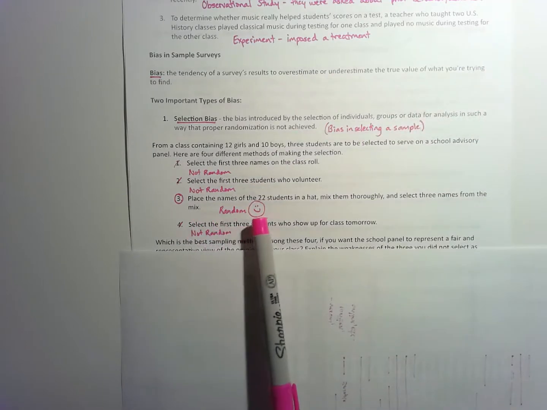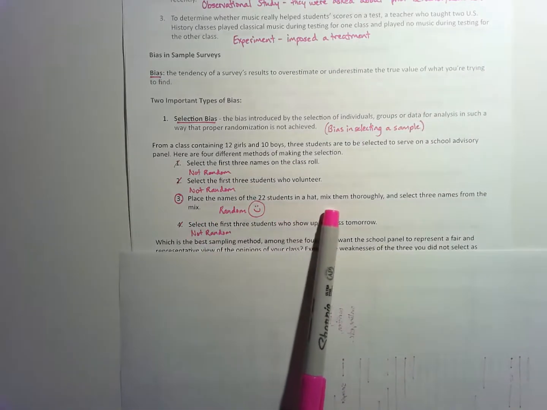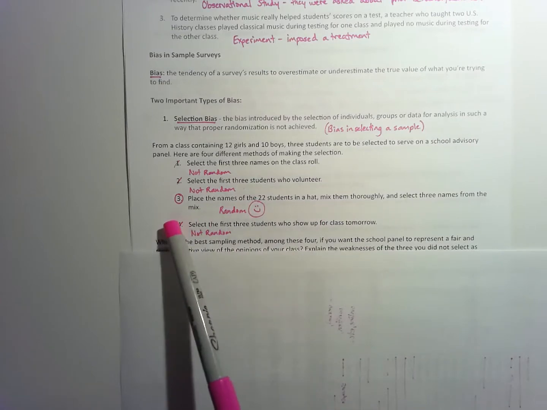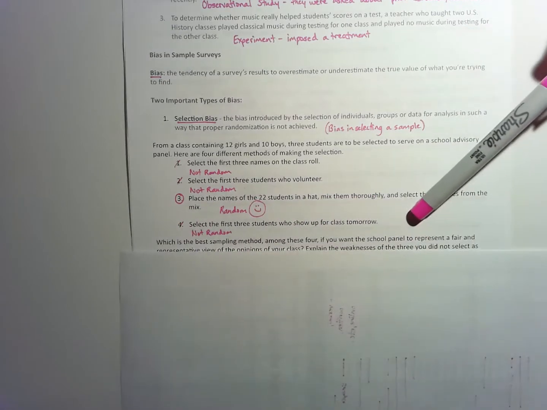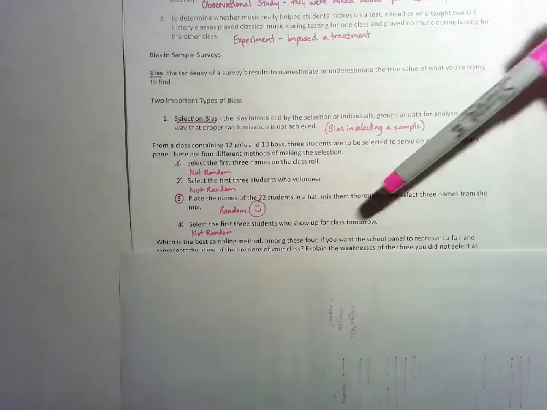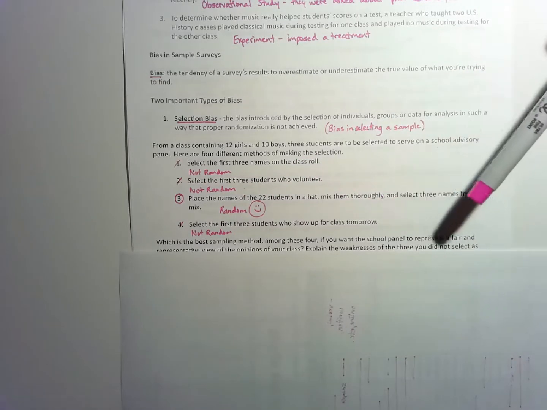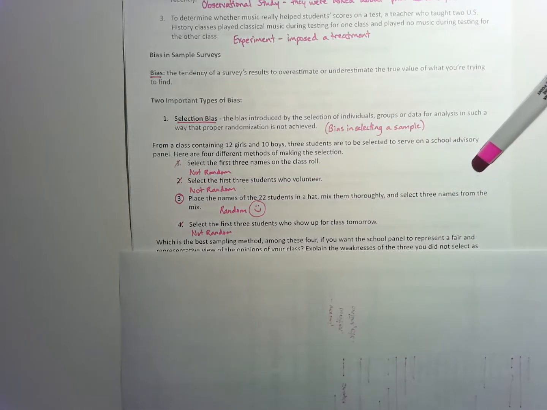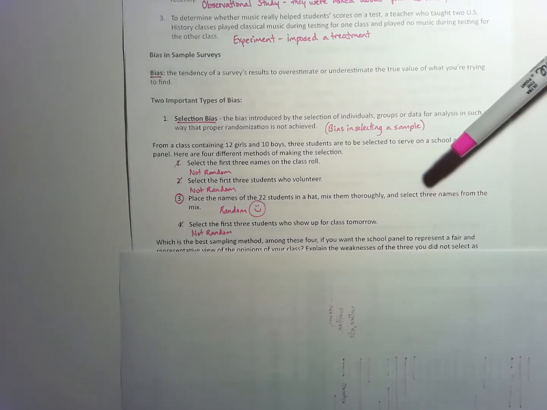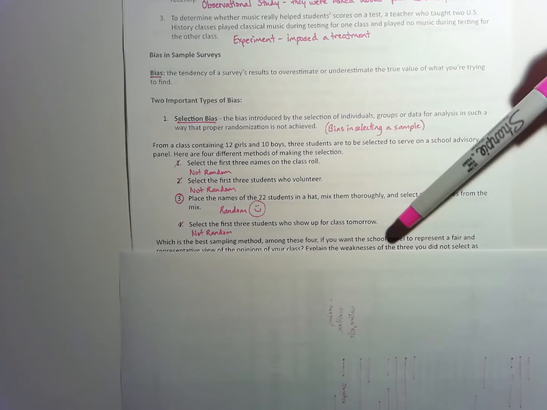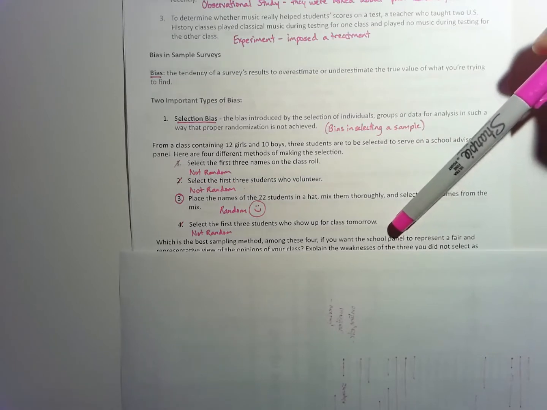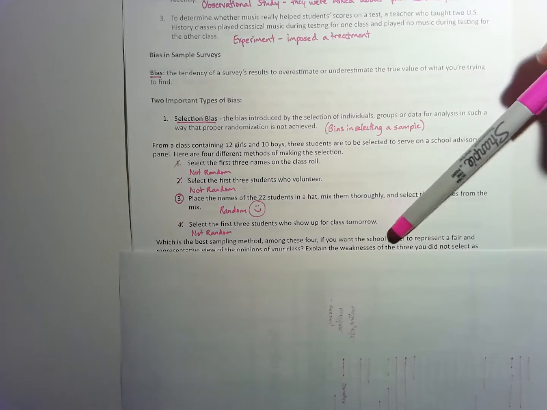Next, we could place the names of the 22 students in a hat, mix them thoroughly, and select 3 names from the mix. This is definitely the best way so far because it's nice and random. Put them in a hat, draw them out. There's nothing that would affect those results of choosing those 3 students. And number 4, select the first 3 students who show up for class tomorrow. Again, this is not random. Usually the first 3 students typically show up to class early, and they are similar personality types, most likely.